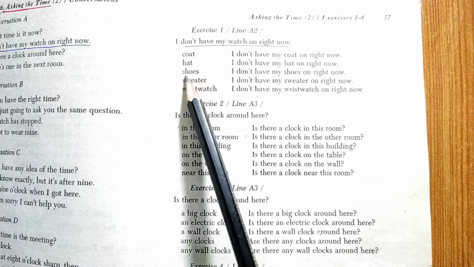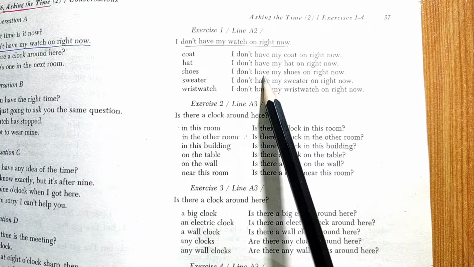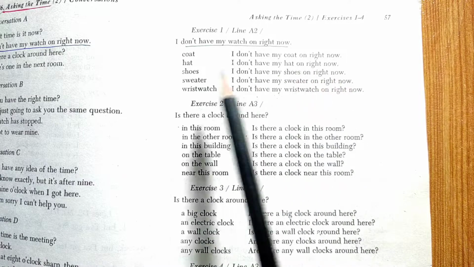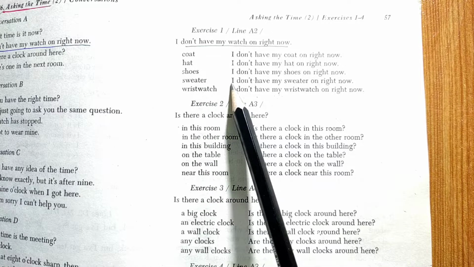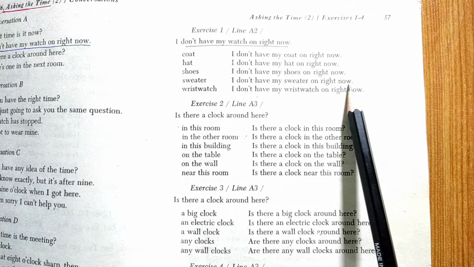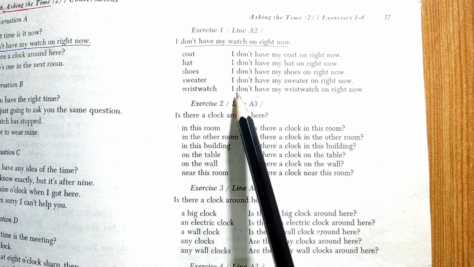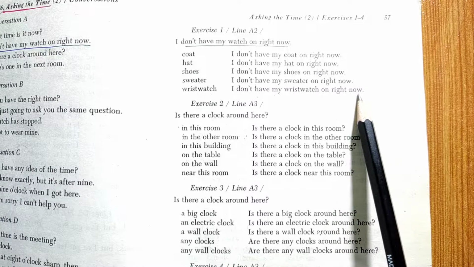Next word is shoes. In a sentence, I don't have my shoes on right now. Next word, sweater. In a sentence, I don't have my sweater on right now. Next word is wristwatch. In a sentence, I don't have my wristwatch on right now.